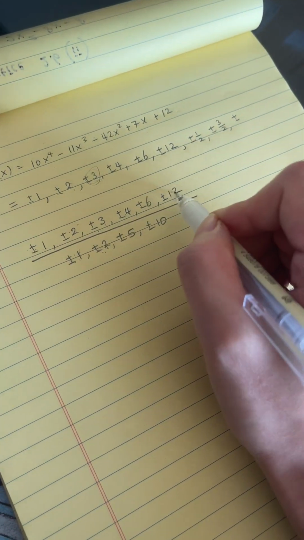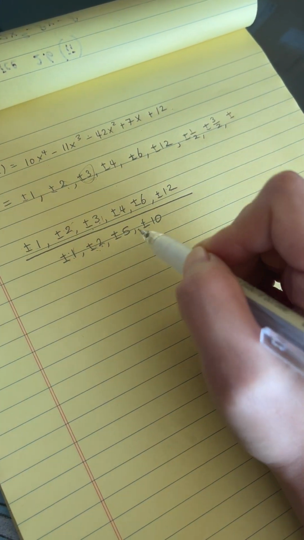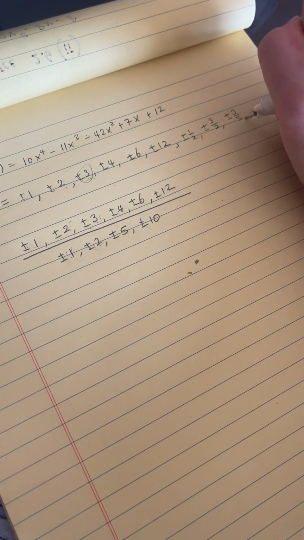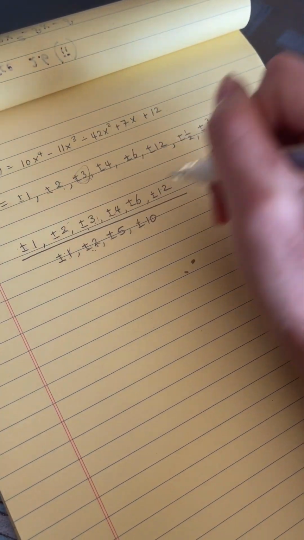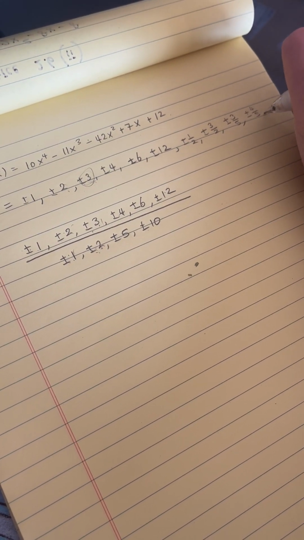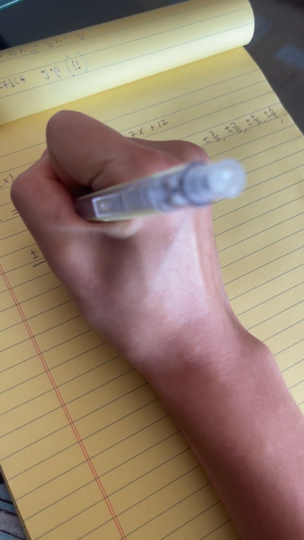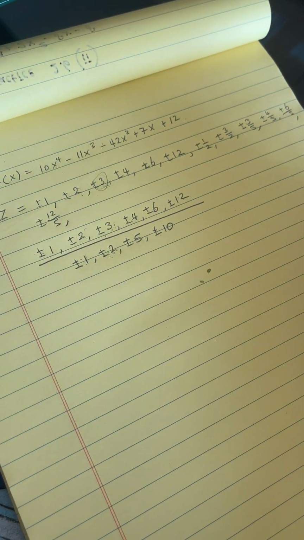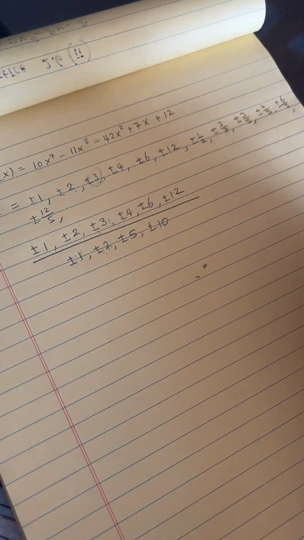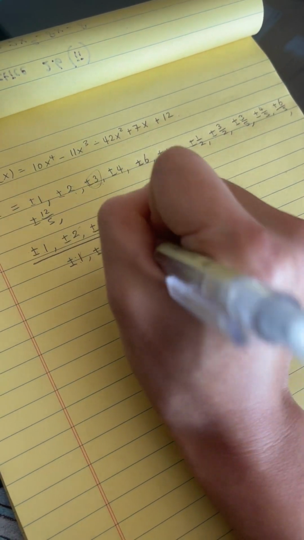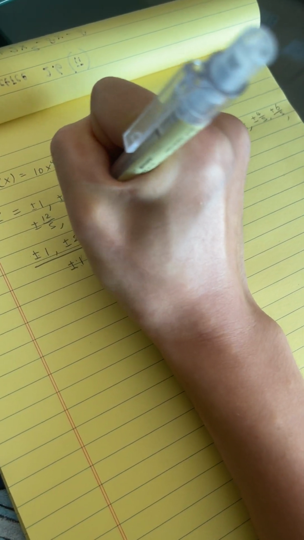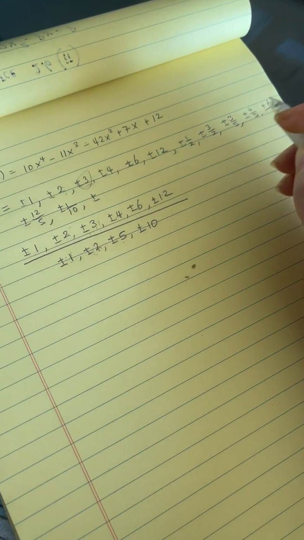Plus minus 6. Then we get plus minus 3 over 5, plus minus 4 over 5, plus minus 6 over 5, and plus minus 12 over 5. And we get plus minus 1 over 10, plus minus 1 over 5.